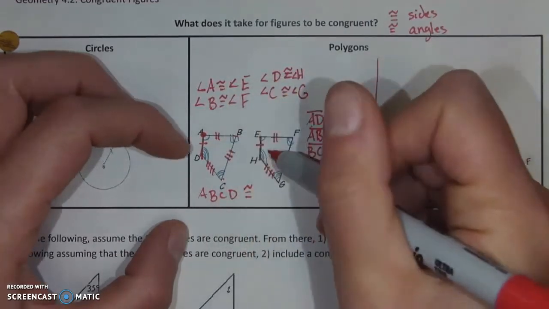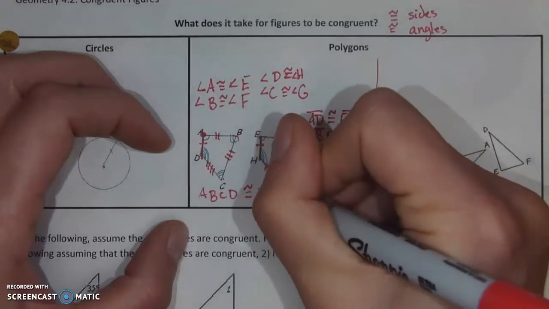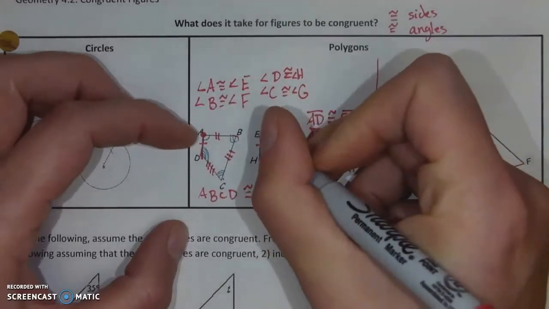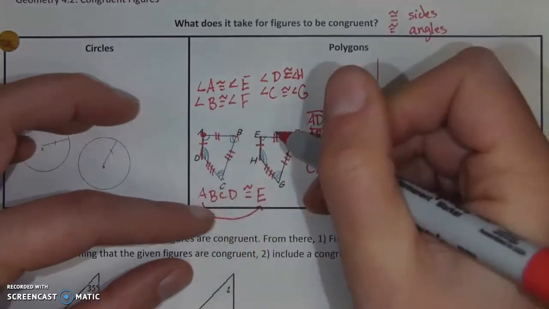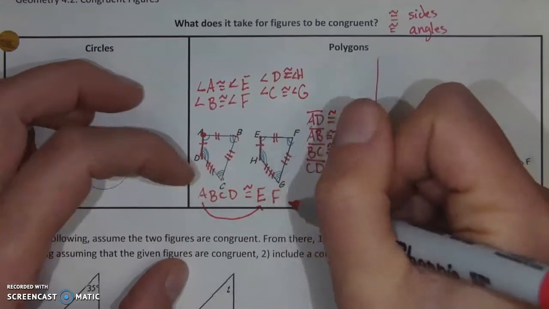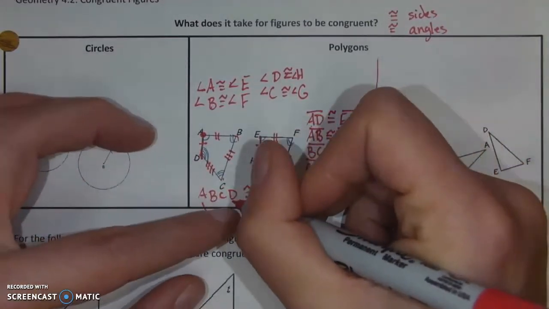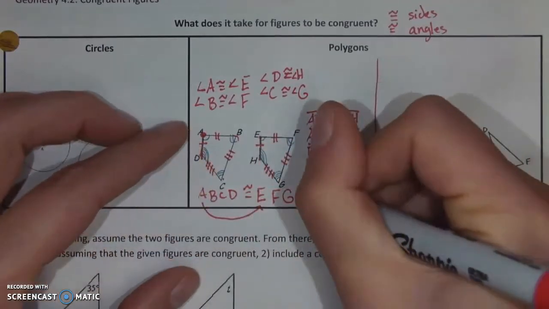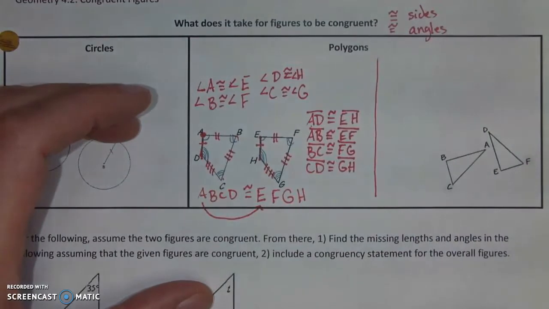I can then make this whole figure congruent to the whole other figure, and I have to make sure that I stay in the same order. So since A corresponds with E, I'm going to replace it with E. B is going to correspond with F. C corresponds with G. And D is going to correspond with H. So it comes in that same order as the original figure.